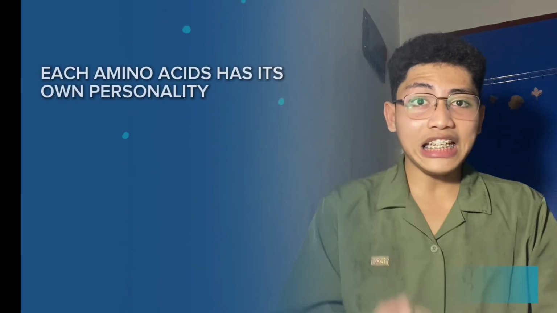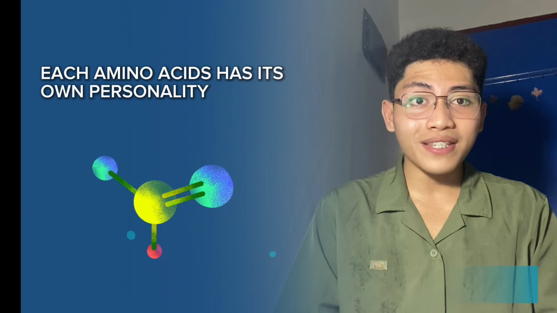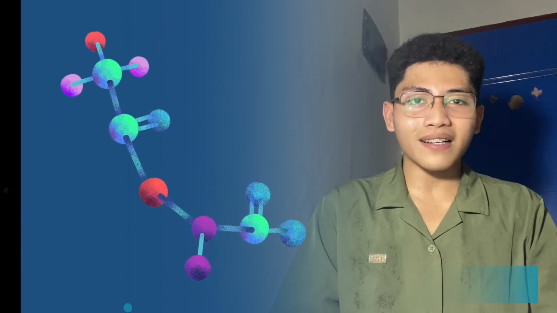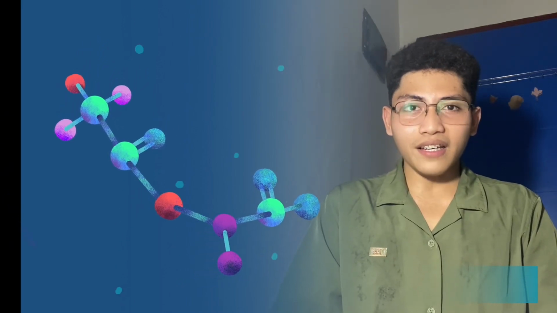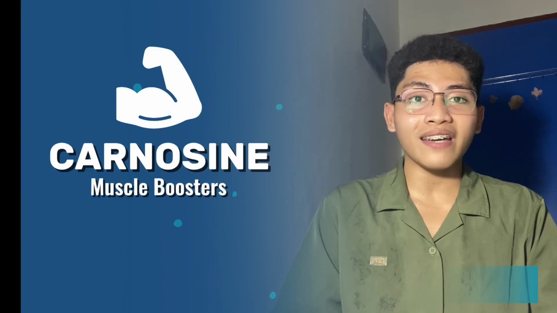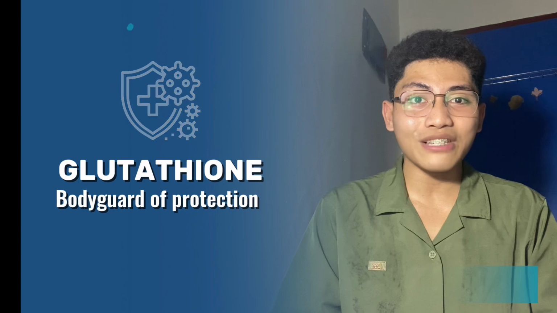Remember, each amino acid has its own personality, like tiny characters in a protein drama. Thanks to their R group, it's like building with blocks, but every block has a personality. These guys aren't just floating around for fun. They show up in real life. Think muscle boosters like carnosine, or your bodyguard glutathione protecting your cells like a superhero. Peptides don't just chill. They fold, they twist, they snap into shape.